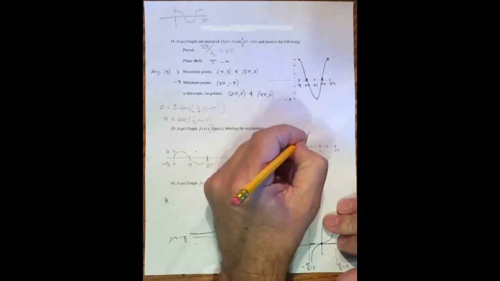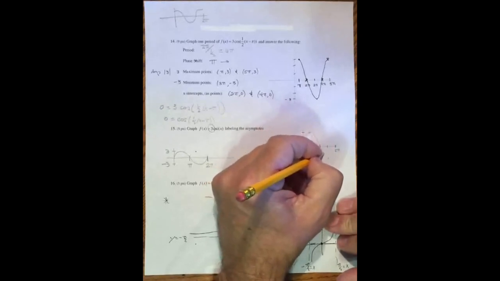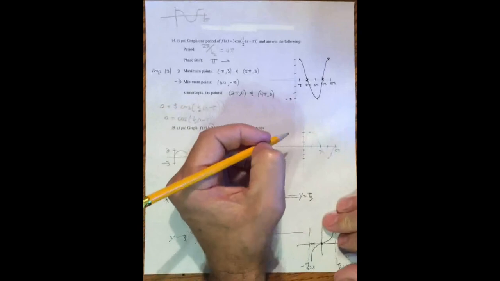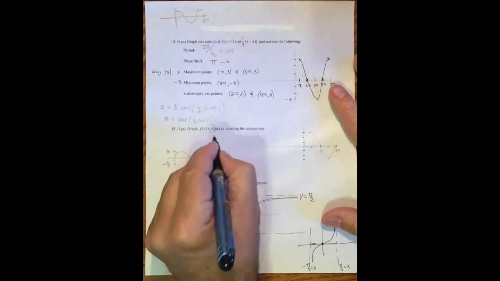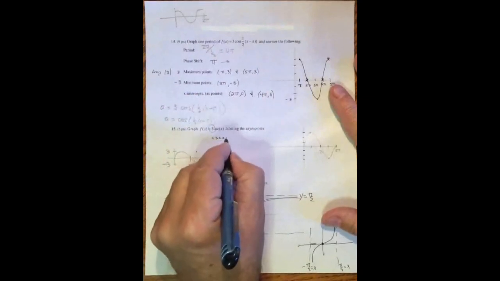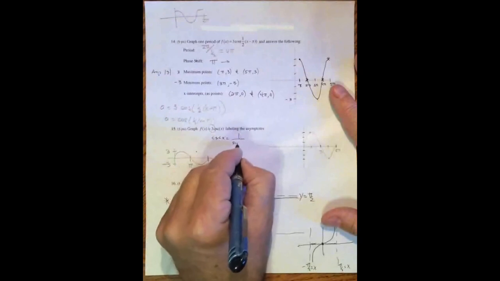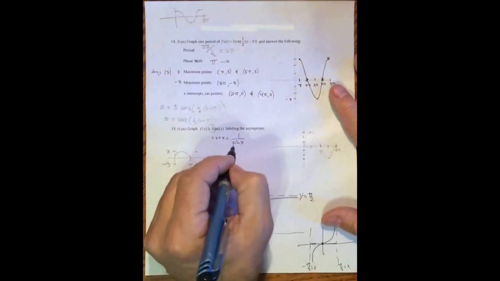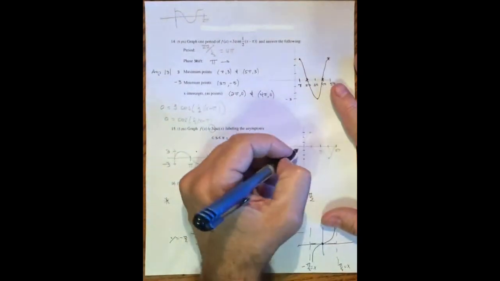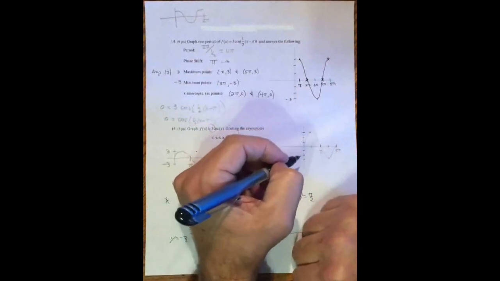So I'm going to sketch in very lightly a sine curve. Now, the cosecant is going to be 1 over sine. That's the definition. So here's my sine curve with amplitude 3.